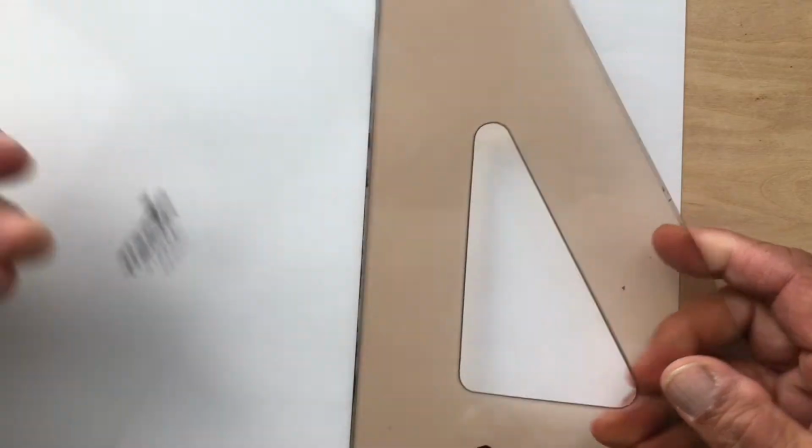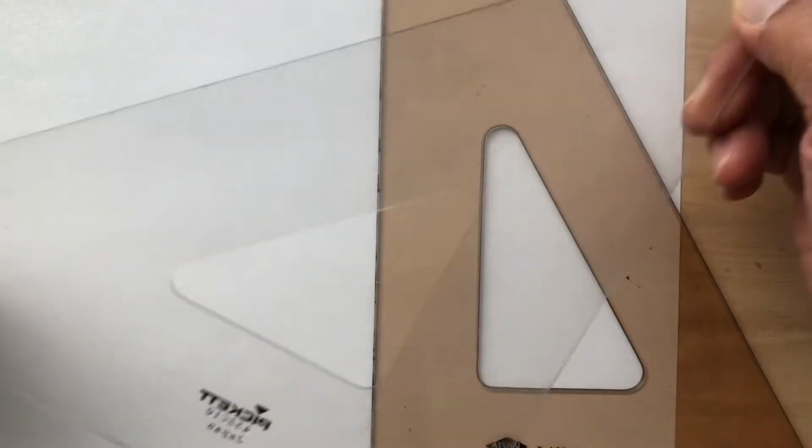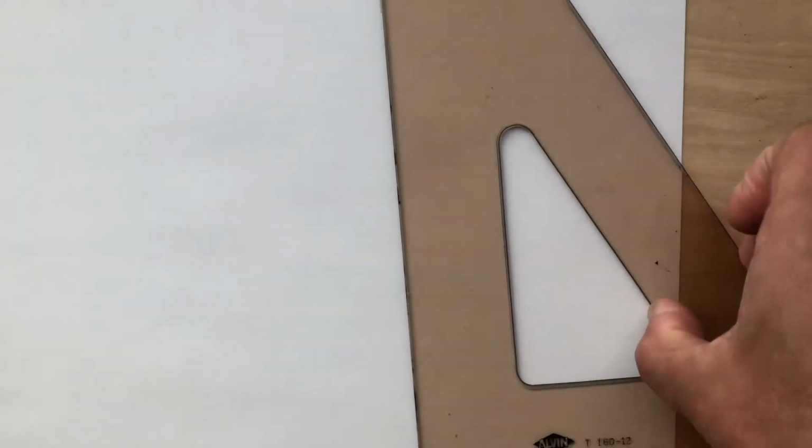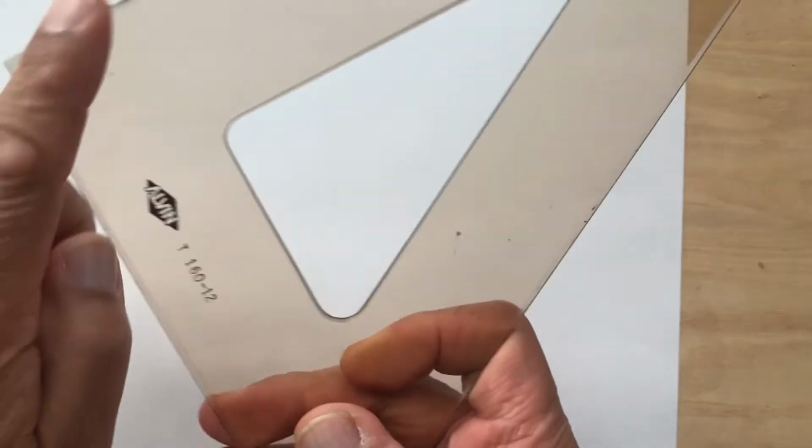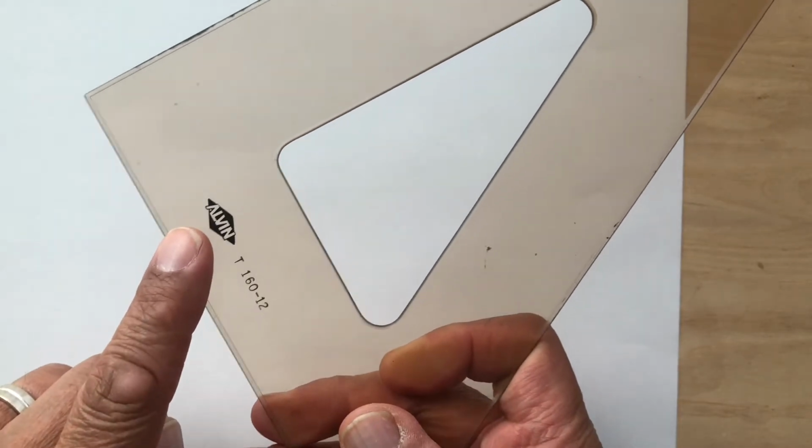If you don't have a T-square, you can use 2 triangles to create these parallel lines and these lines in perspective. I've got 2 right here. I've got a 45-degree triangle. It has a 45-degree corner here, 45-degree corner here, 90-degree corner here. I've got a 30-60 triangle, 60 degrees here, 30 degrees here, and a right angle 90 degrees at both of these triangles.